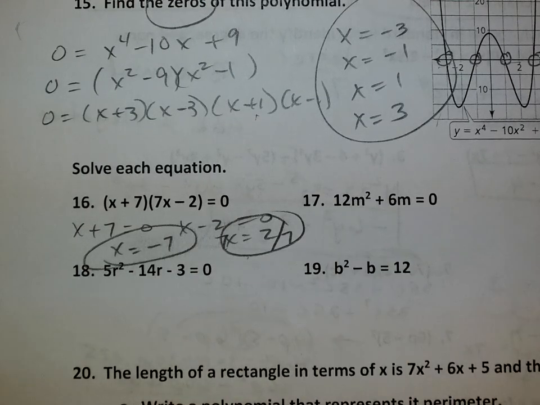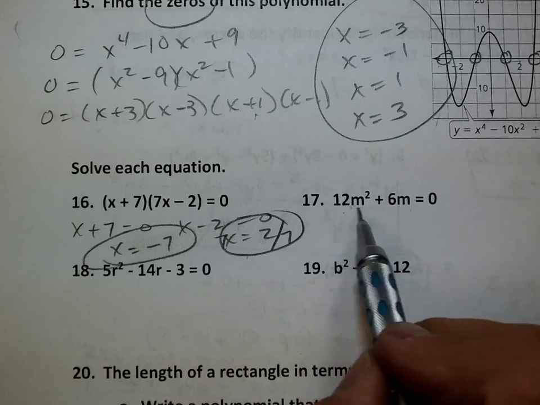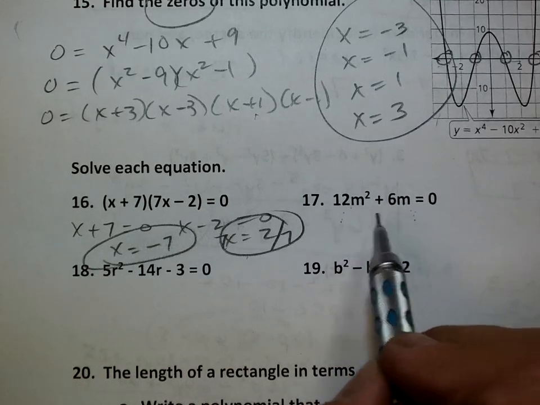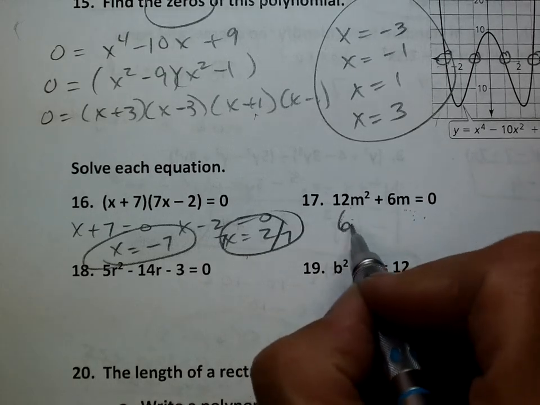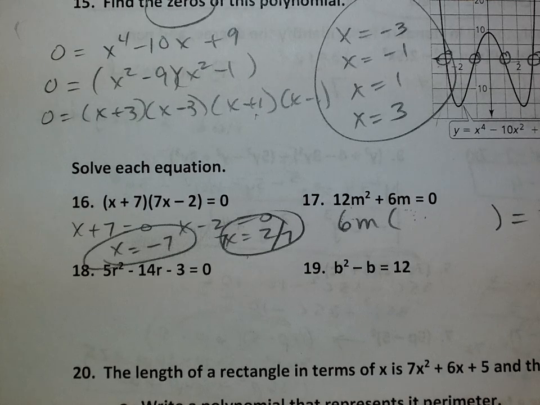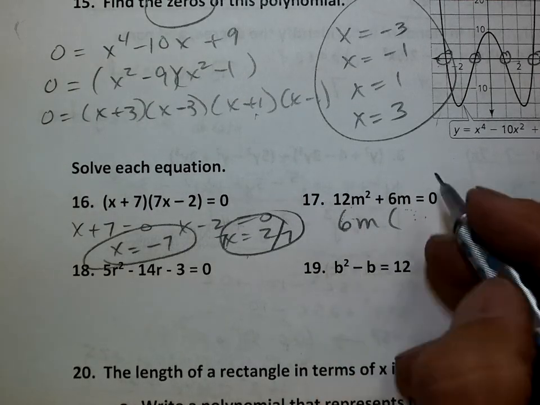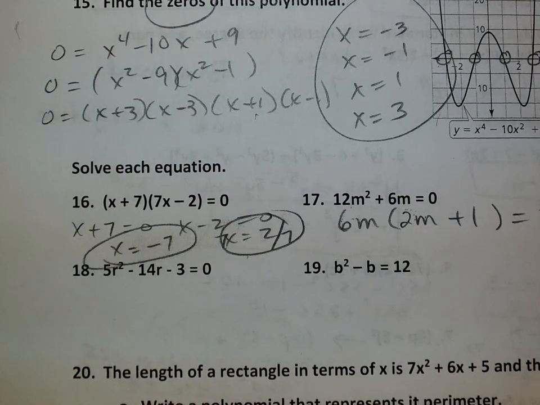Okay, 17, Ben says it's easy because we're going to common factor 6m. You okay with that? I'm going to common factor 6m. That'll leave me a 2m plus 1 right there. Right?